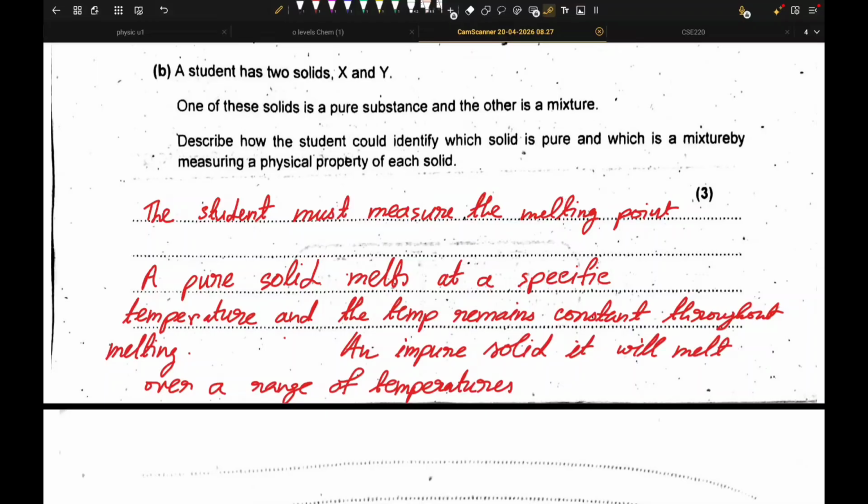In part B, a student has two solids, X and Y. One of the solids is a pure substance and the other is a mixture. Describe how the student could identify which solid is pure and which is a mixture by measuring physical properties of each solid. Now, as they're saying physical properties, that means we cannot mention any kind of chemical substances in the whole process. We have to measure physical properties such as melting point, boiling point, density, all these stuff.